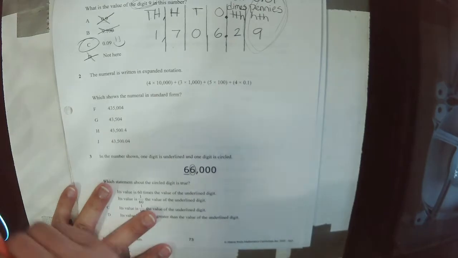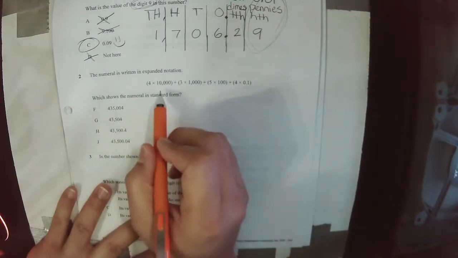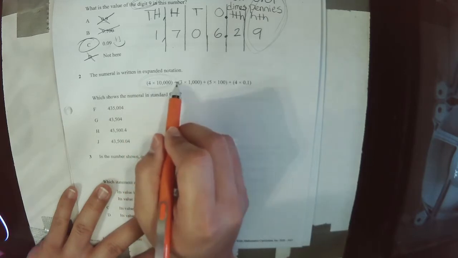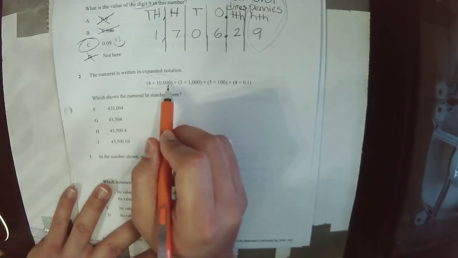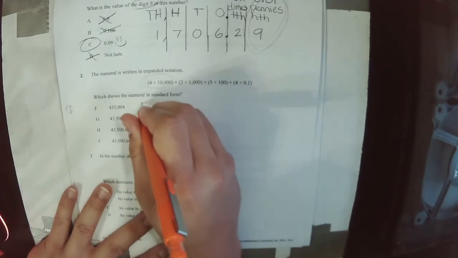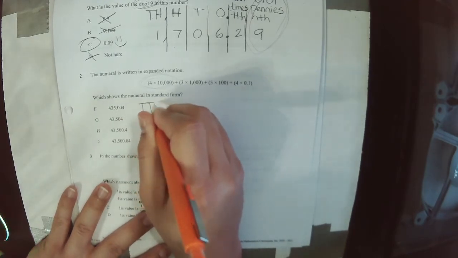To do this, I'm going to go ahead and use a place value chart. This is my biggest place value, so this is where I'm actually going to start this time. 10,000. So I know I need a 10,000 place.